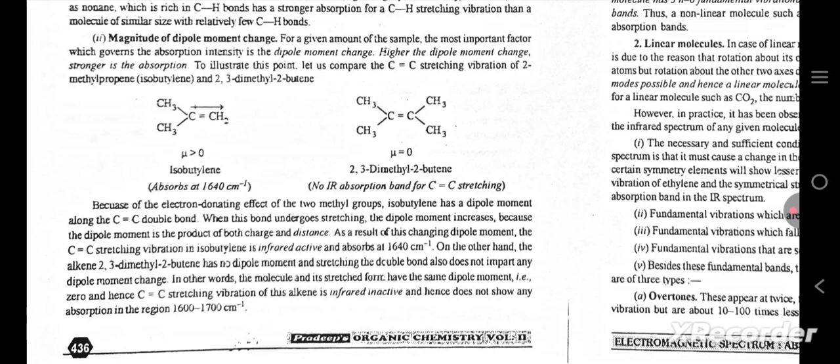Magnitude of dipole moment change. For a given amount of the sample, the most important factor which governs the absorption intensity is the dipole moment change. Higher the dipole moment change, stronger is the absorption. To illustrate this point, let us compare the C=C stretching vibration of 2-methylpropene and 2,3-dimethyl-2-butene.